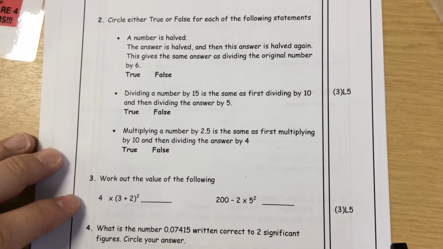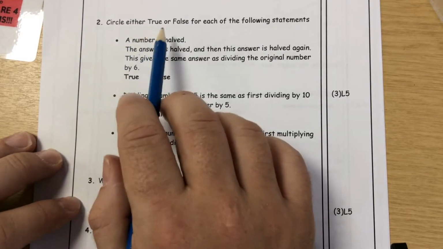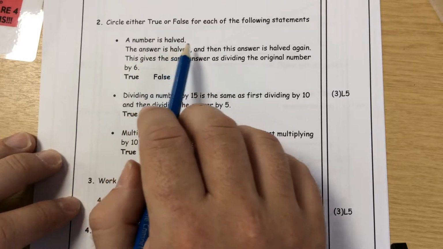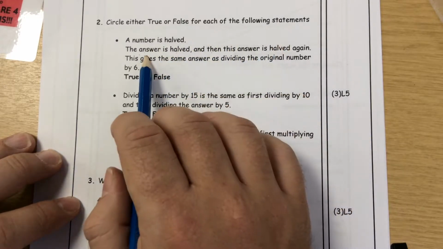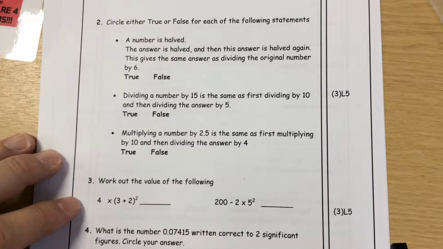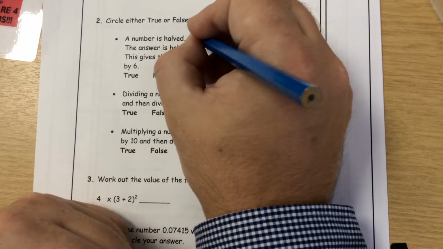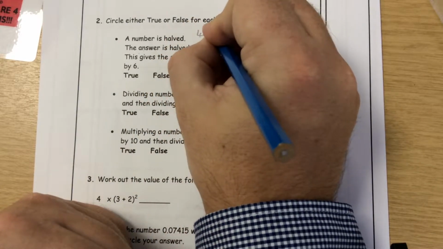Question 2. Circle either true or false for each of the following statements. A number is halved, the answer is halved, and then its answer is halved again. This gives the same answer as dividing it by 6. Let's try a number that we can halve a few times. So if I say I start with 40, I'm going to halve 40.